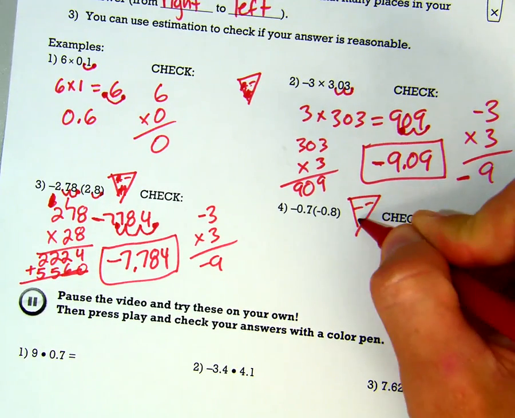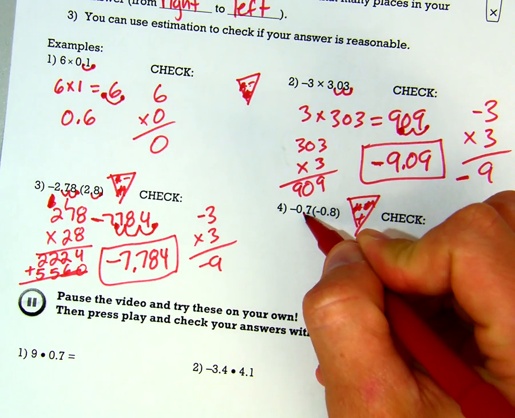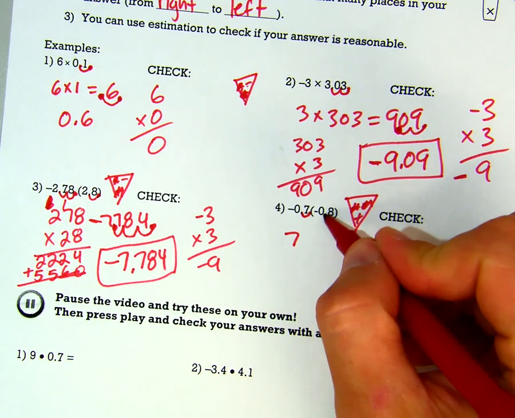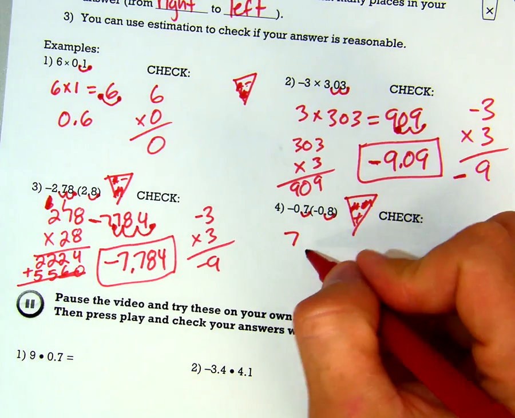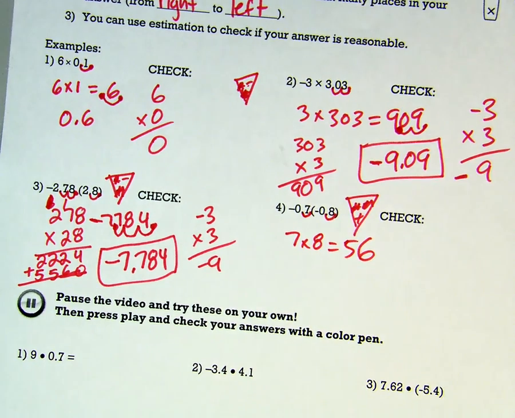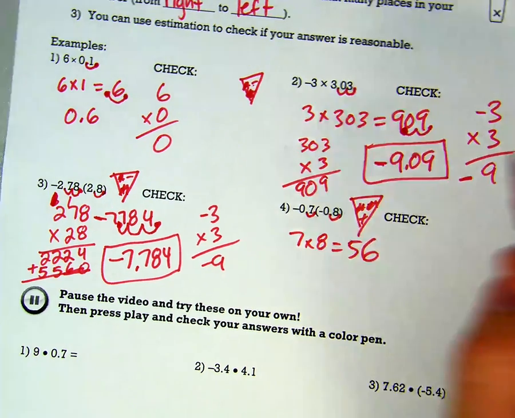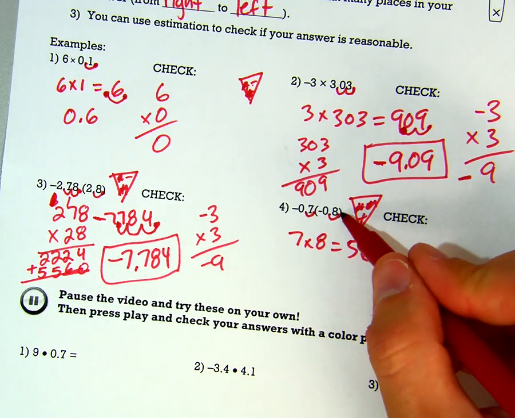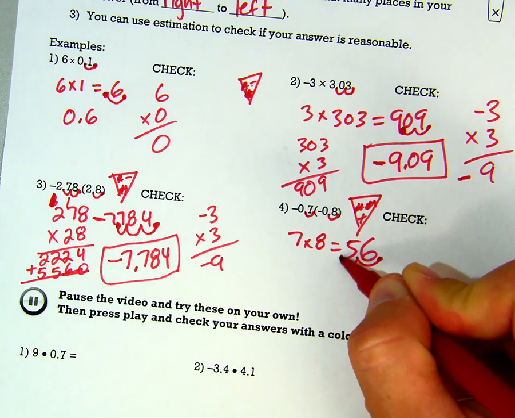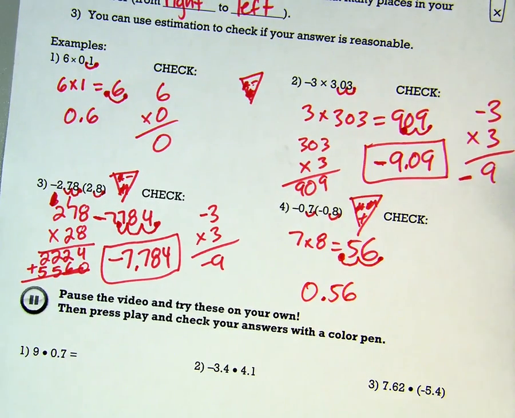Alright, number 4, we have negative 0.7 times negative 0.8. Okay, so we have 2 negatives, so I know my answer is going to be a positive. I need to move my decimal place over once for 0.7, gives me 7. Move my decimal place over once for negative 0.8, gives me 8. Multiply those two together and I get an answer of 56. Again, it is a positive answer. Now that I moved it over twice, once for each number, I've got to move it back over twice. So 1, 2, gives me a final answer of 0.56.